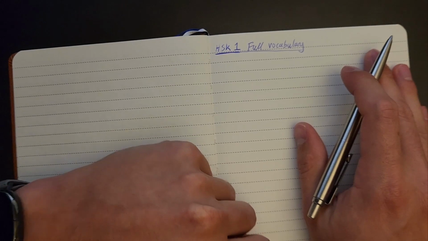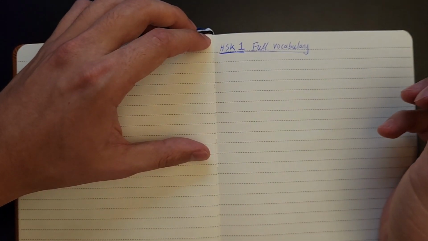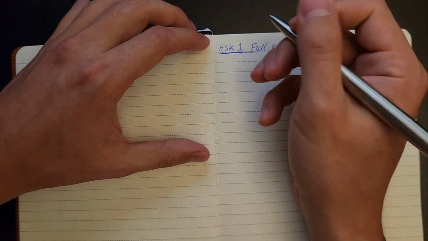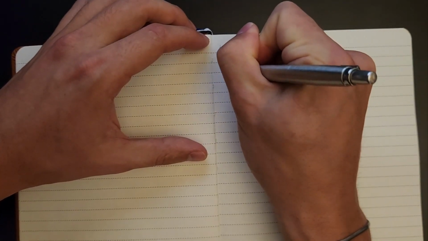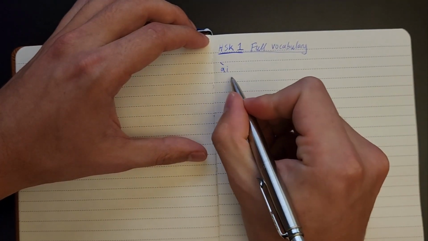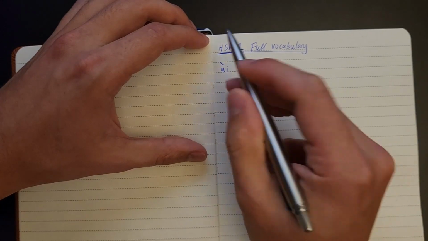And the way they start is with love, which is a good way to start anything. So love is ài. The little accent there means it's the tone that's going down. Ài.